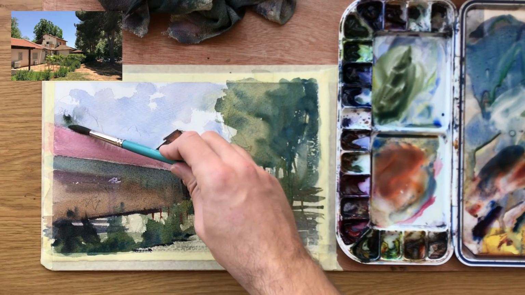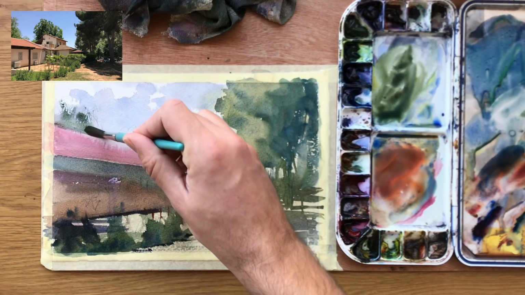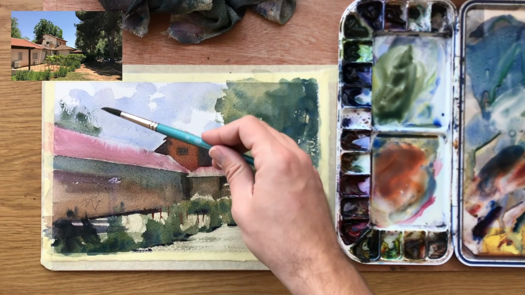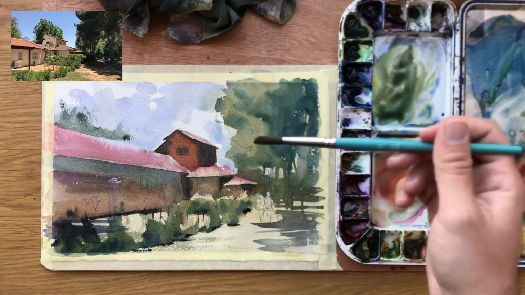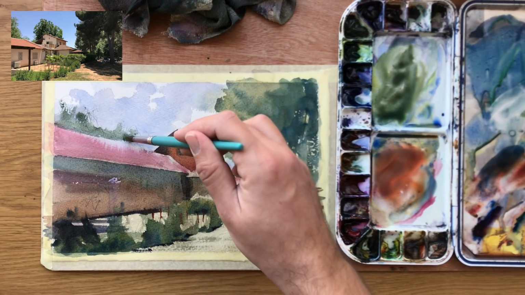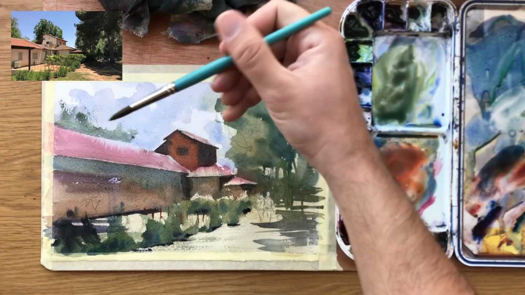Using the side of the brush just to get this very rough hint of a tree here. And back then I did add a smaller one here and it ended up working very nicely. So that'll work as well, right around this part of the rooftop.